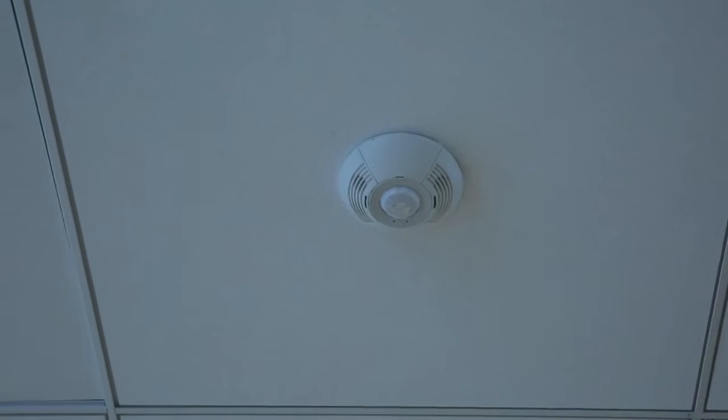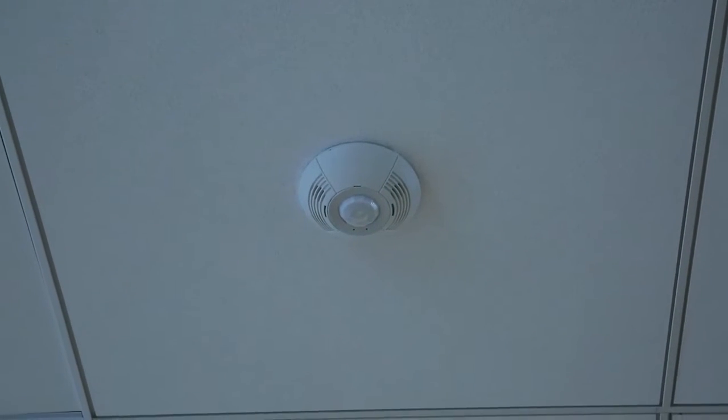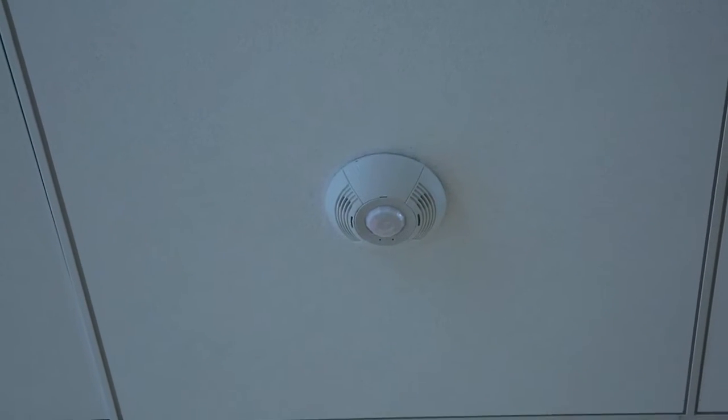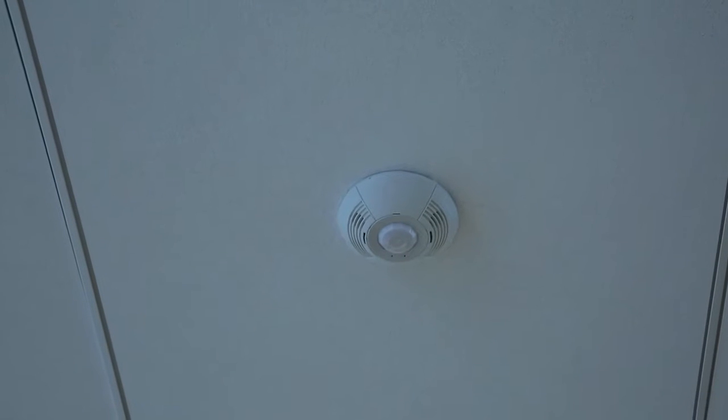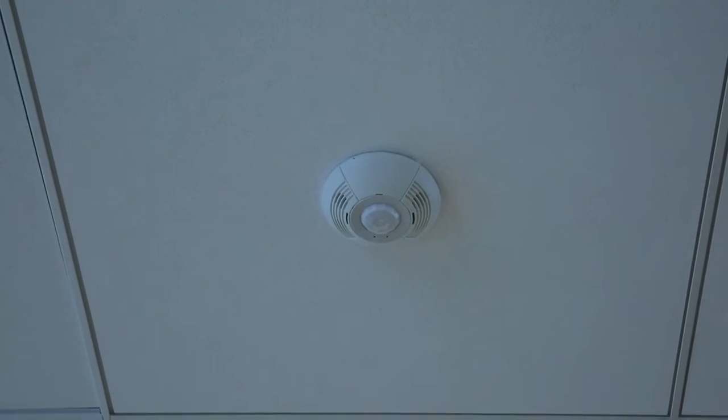The ported one is ultrasonic. So it's not ultrasonic like it hears things. It's ultrasonic in the fact that it fills this room with sound waves, which is the equivalent of filling this room with water. All right, so that when somebody does this, they're creating a ripple in the water, it detects that.